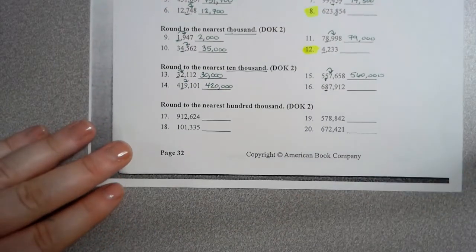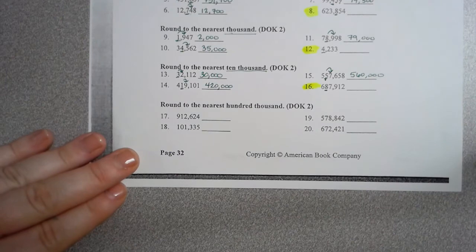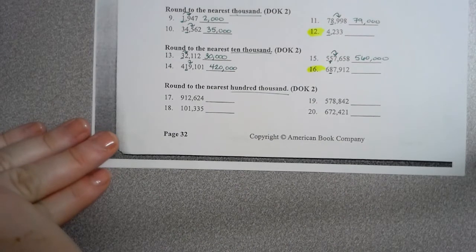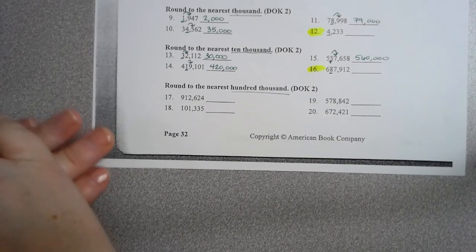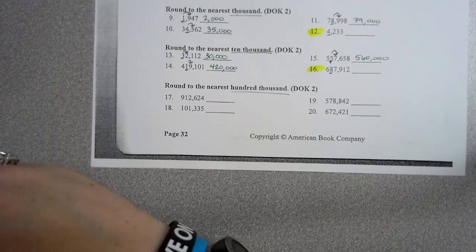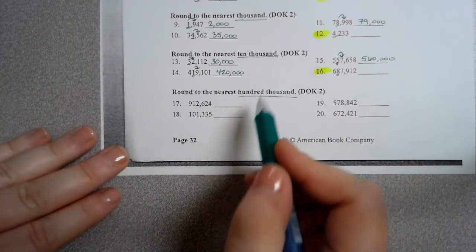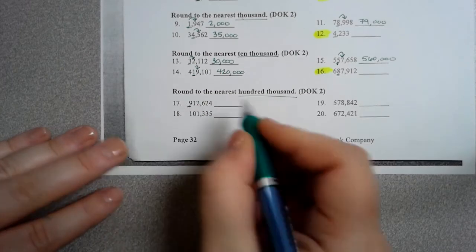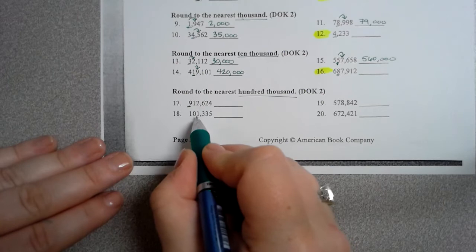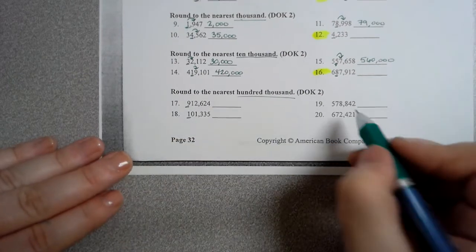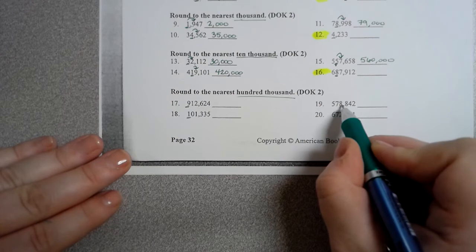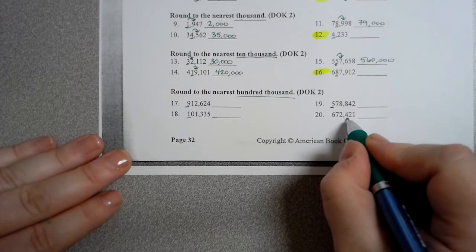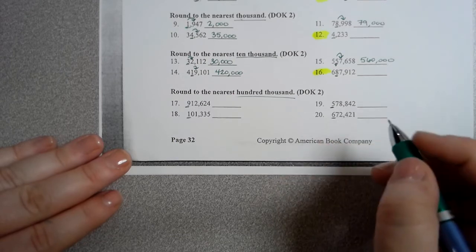Okay, and you are going to do 16. 100,000 is the largest number y'all go to. So you should know where that's at. Ones, tens, hundreds, thousands, 10,000s, hundred thousands.